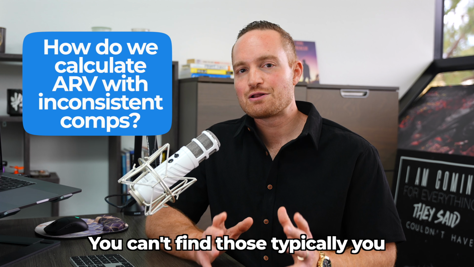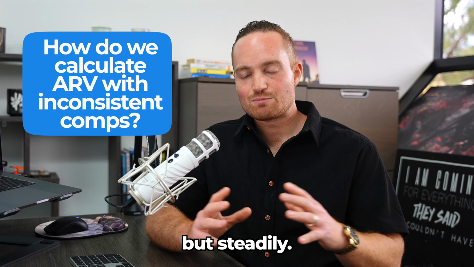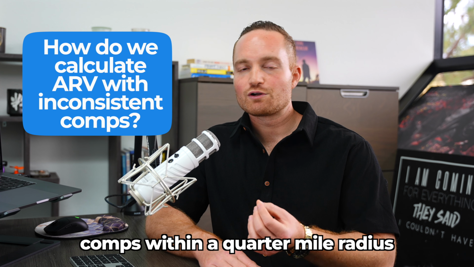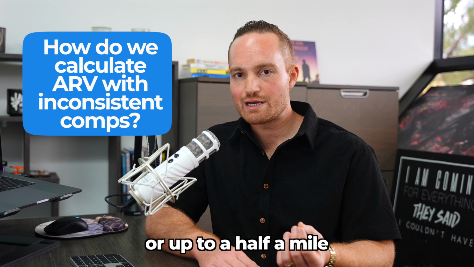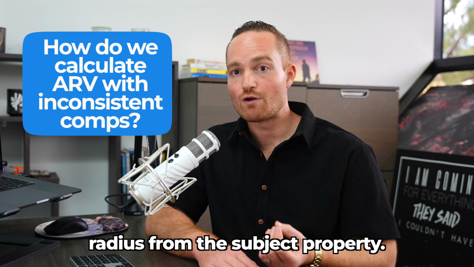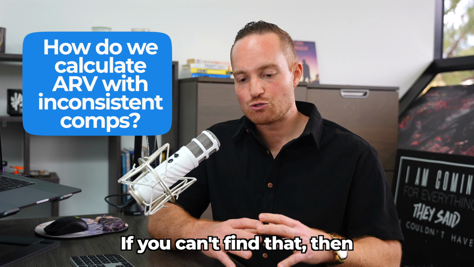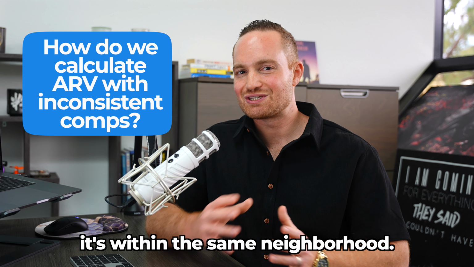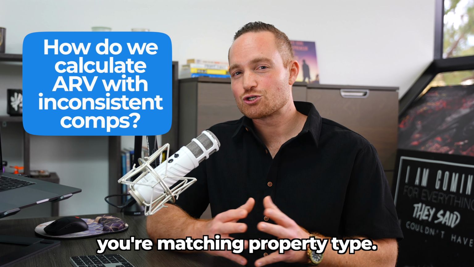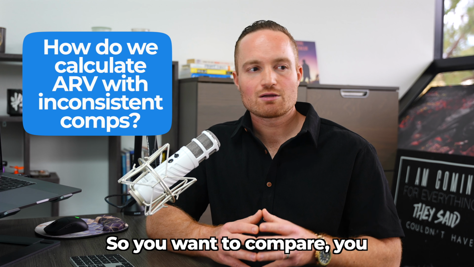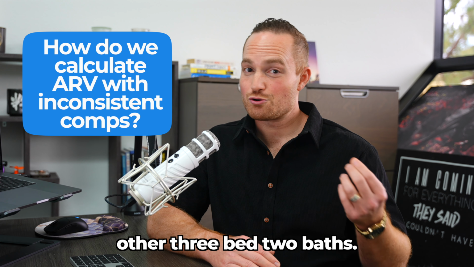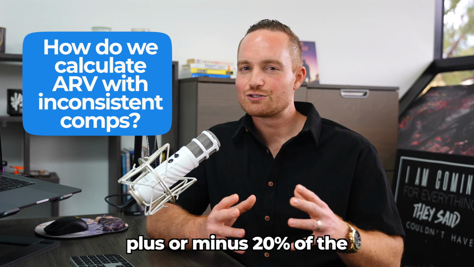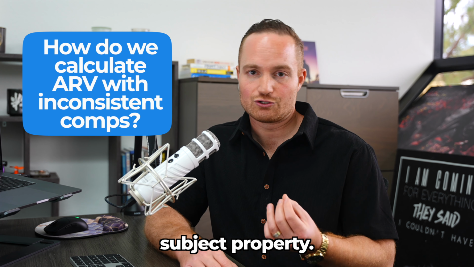So if you can't find those, typically you want to expand your criteria slowly but steadily. Typically we look for those comps within a 1/4 mile radius or up to a 1/2 mile radius from the subject property. If you can't find that, then you may expand it up to a mile, but just keep in mind, you want to make sure it's within the same neighborhood. You also want to make sure you're matching property type. So you want to compare 3-bed, 2 baths to other 3-bed, 2 baths, and you don't want the square footage to go over, let's say, plus or minus 20% of the subject property.